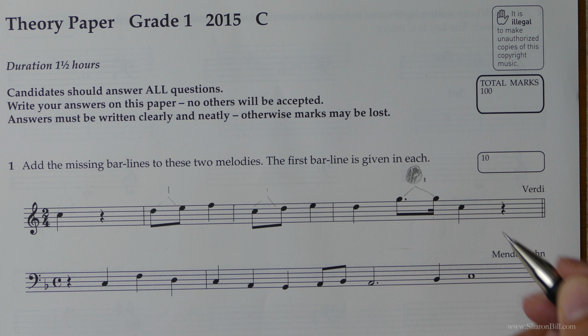And so now we're going to make a start on the 2015 Grade 1 past paper, paper C. So if you turn with me to page 9, we can make a start on that.